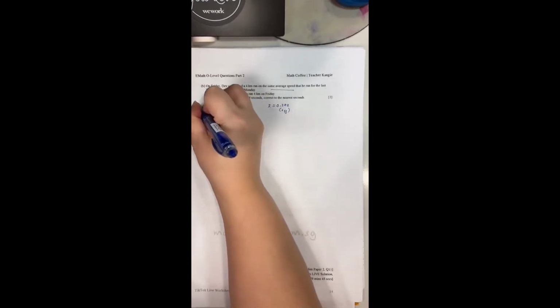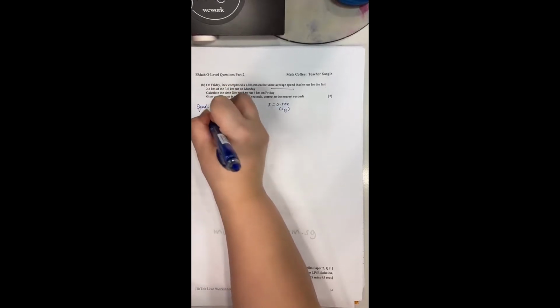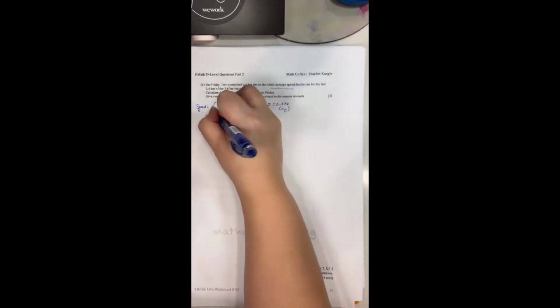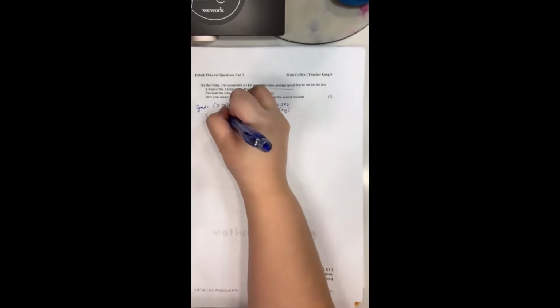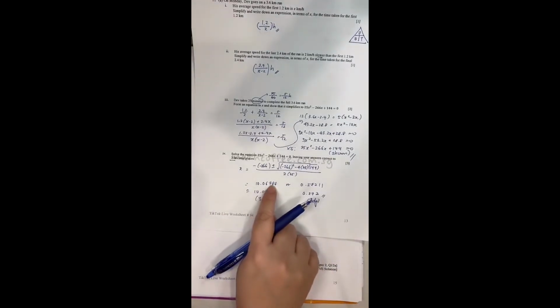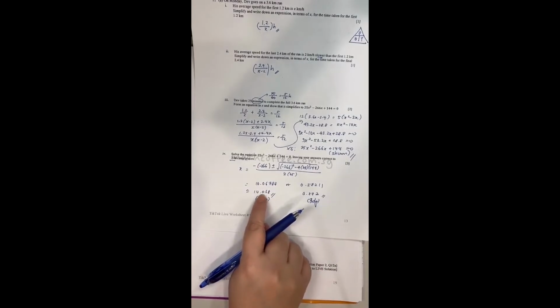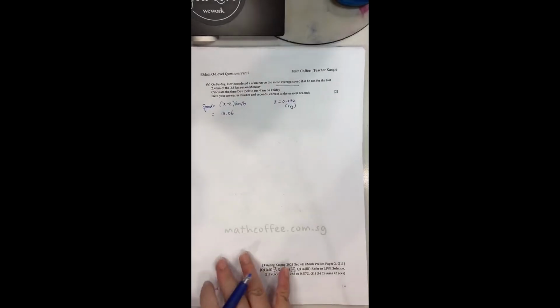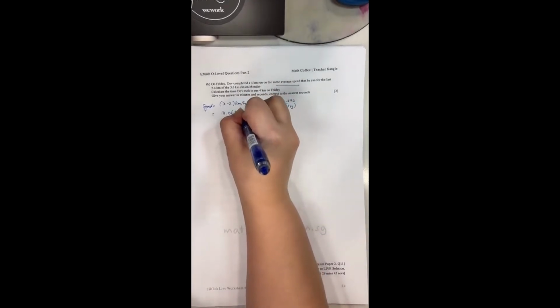So we know that the speed, we will be using the 10.06. I'm going to use the long number, which is 6788. Don't use the rounded off one. Use the long one. So 0.06788.